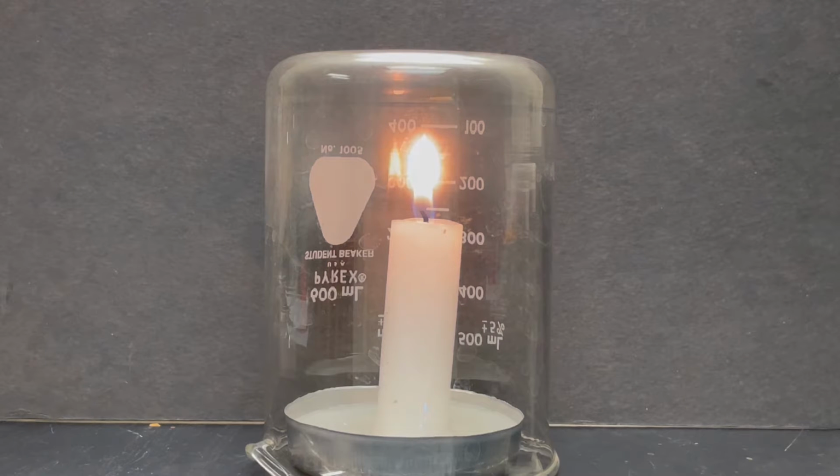Here, this is demonstrated by placing a beaker over a candle flame. Quickly, the oxygen in the beaker is depleted and the flame gutters out.